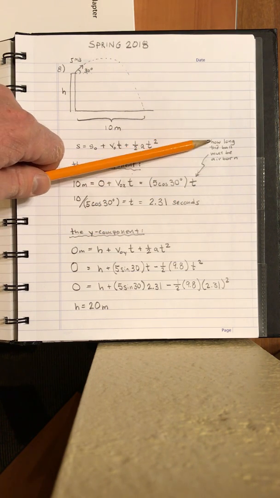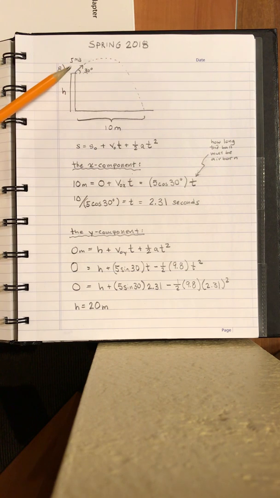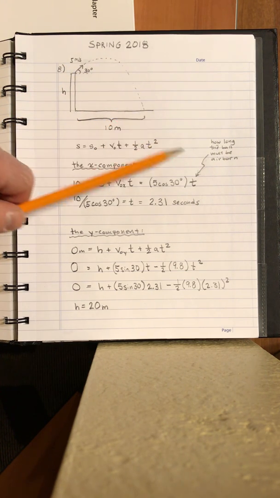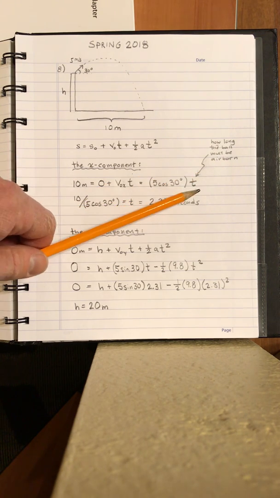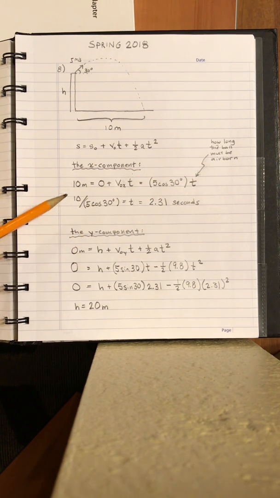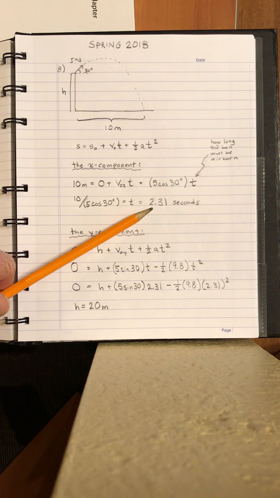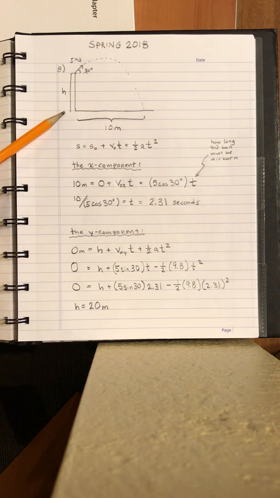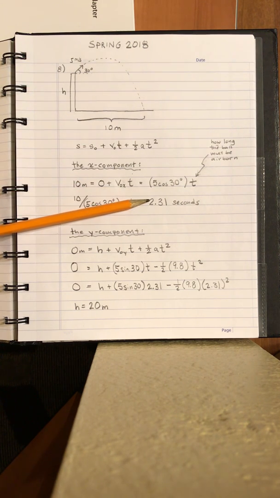Now the time, as I mentioned, is how long the ball is in the air. We know that it keeps going at this velocity until it hits the ground. And so we don't know what this t is, but we can solve for it because we know everything else. We take the 10 meters, we divide it by the x component of the velocity, 5 cosine 30, and we get the airborne time. It has to be airborne for 2.31 seconds to make it 10 meters, given the x component of its velocity. Now, we just need to figure out what height the tower has to be in order for it to be airborne for 2.31 seconds.